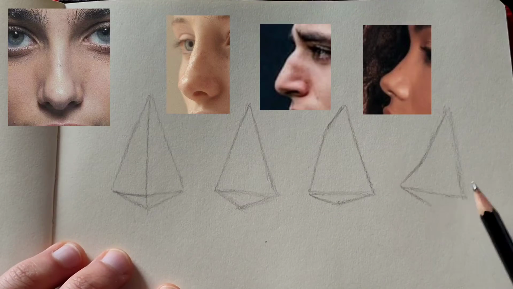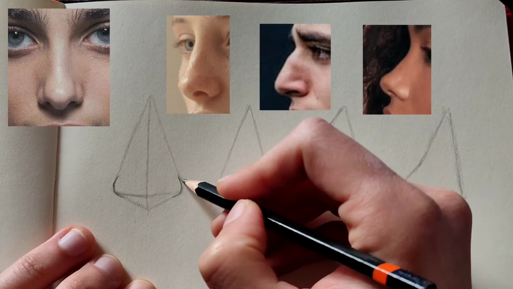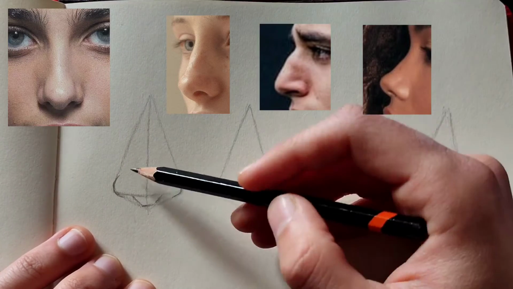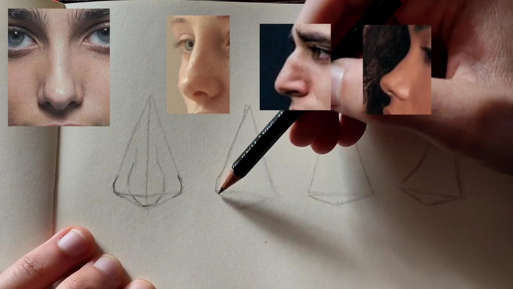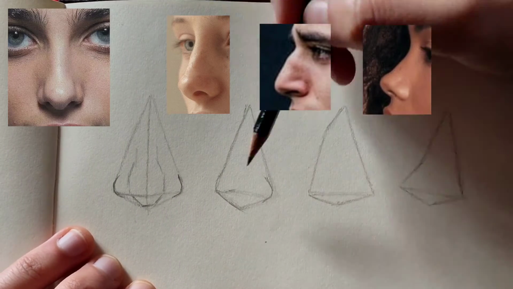Depending on the shape of the nose, this pyramid can be bent. Once we're done with this step, we can move on to the details. I start by softening the lines and creating the shape of the nose.